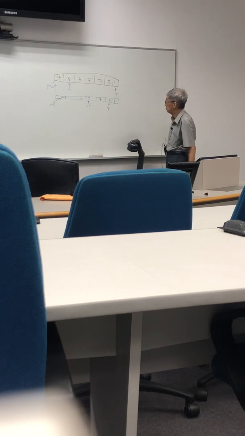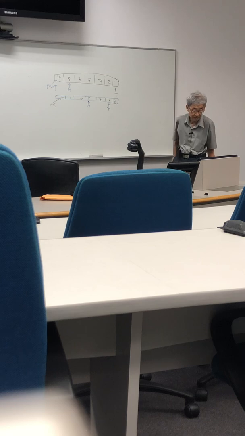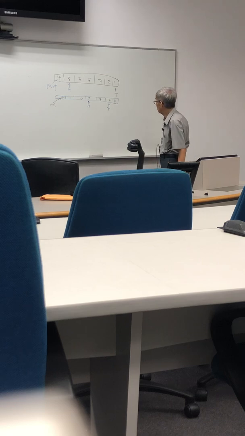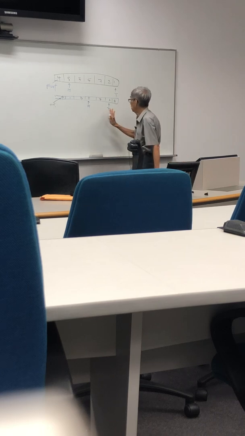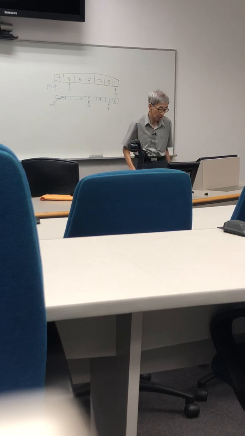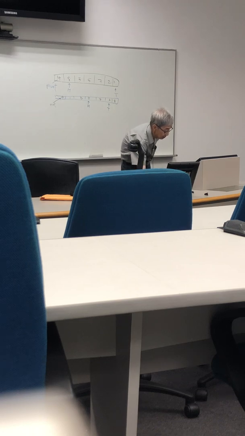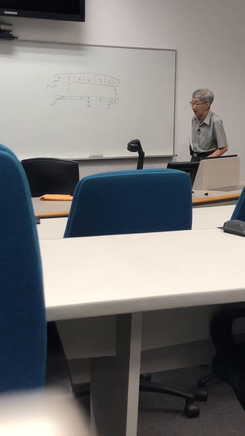Is pivot smaller than the tail? No. So pivot is not smaller than the tail. So nothing is done here. We go to step 3. Step 3 again, we check whether head and tail have met. They have not met or crossed yet. So then we have to go to step 4.